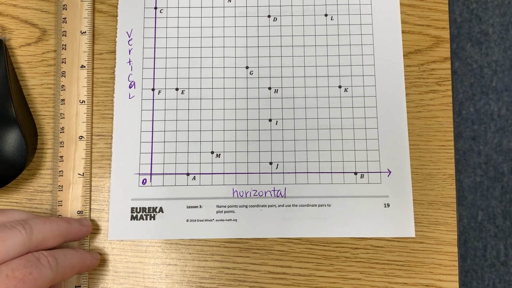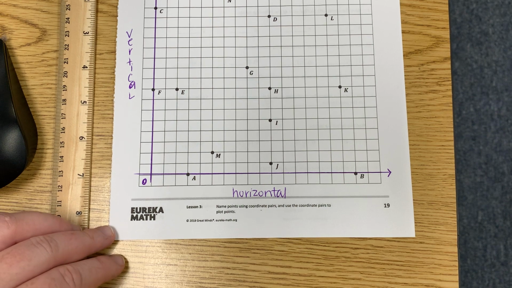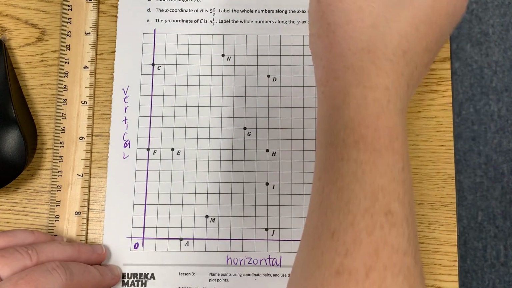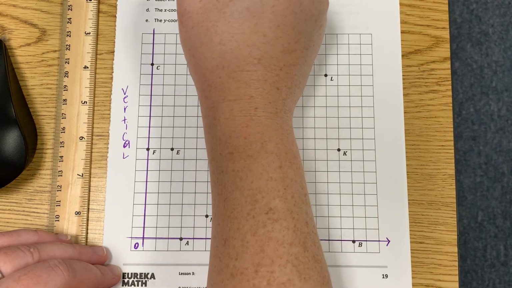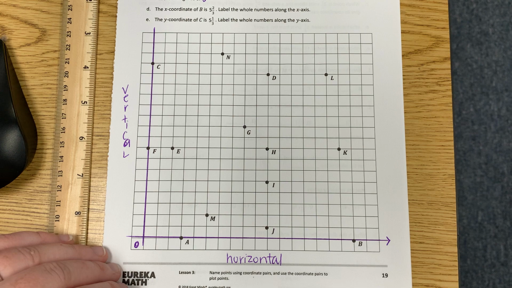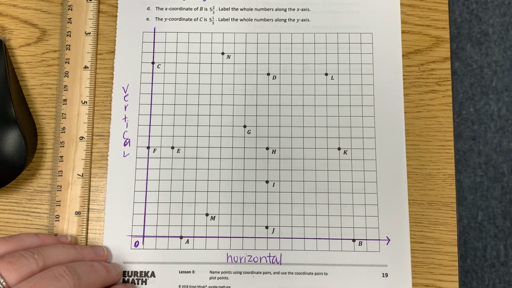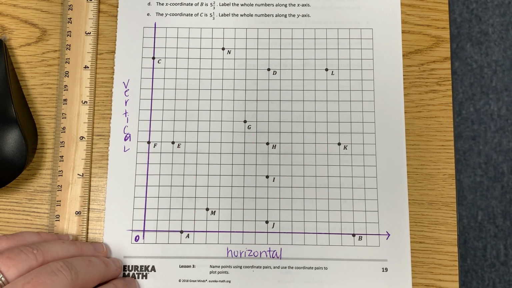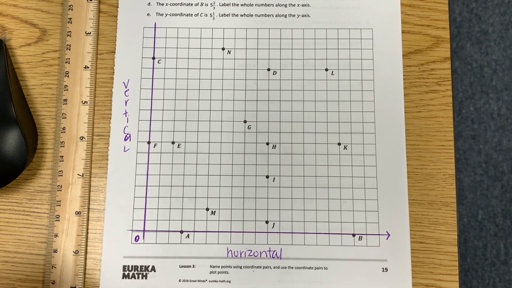So that should be pretty easy to remember. Once you've got that, I want you to check off letter C. Now start working on D and E.